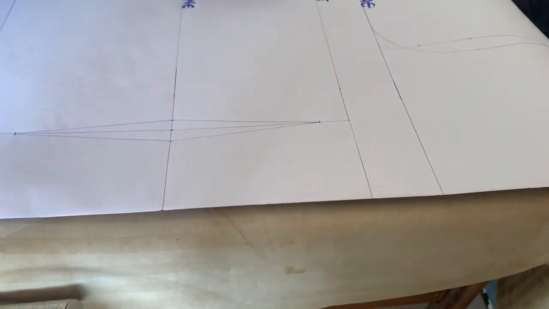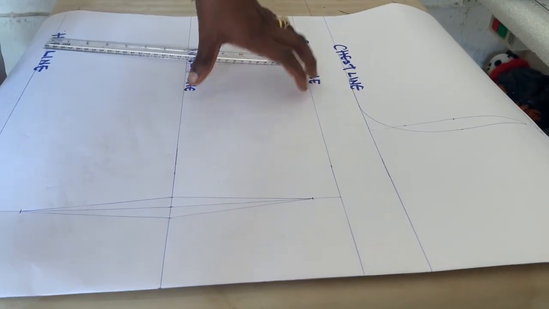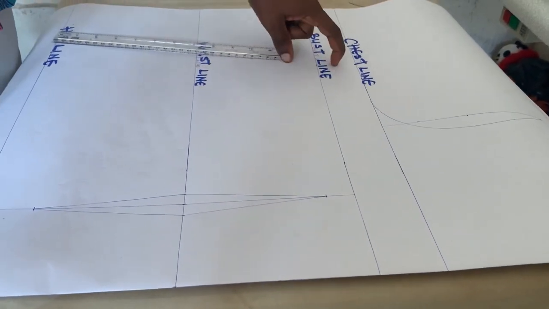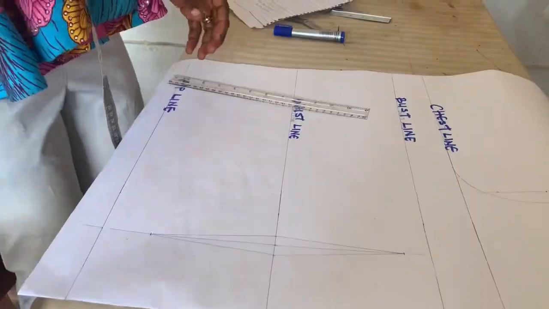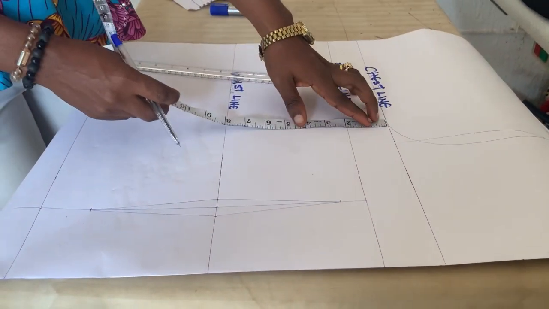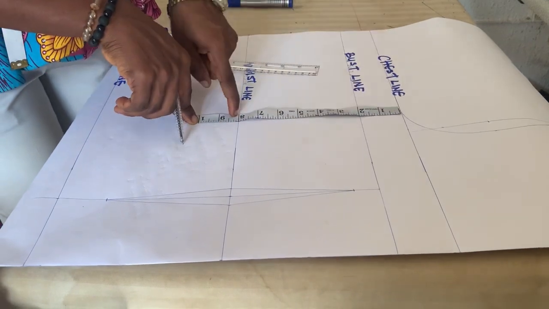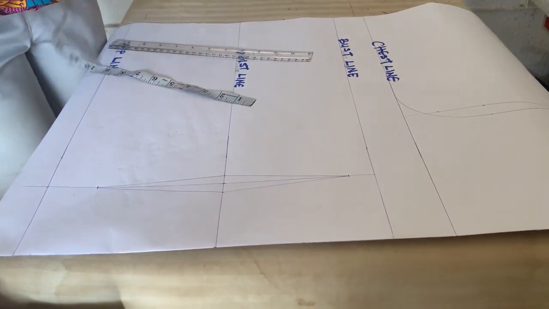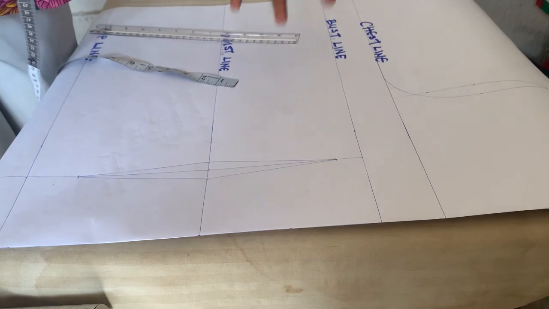Now we're going on to the bust dart. We're going to be measuring the distance from our chest line to our waistline, and from this point we're going to divide it by 2.